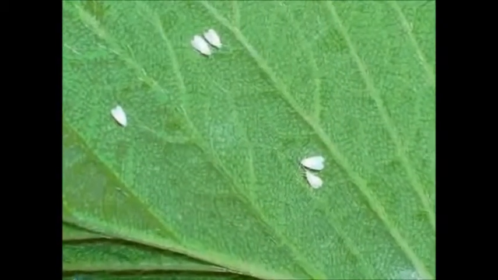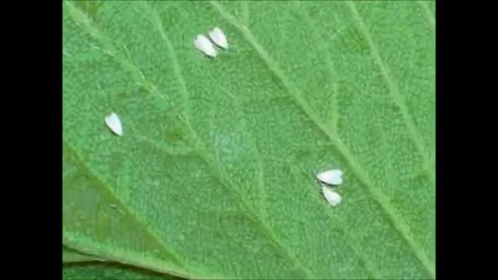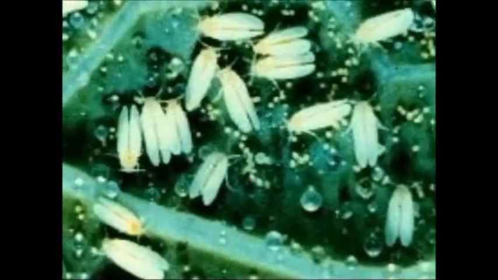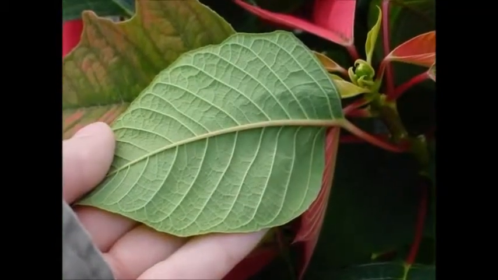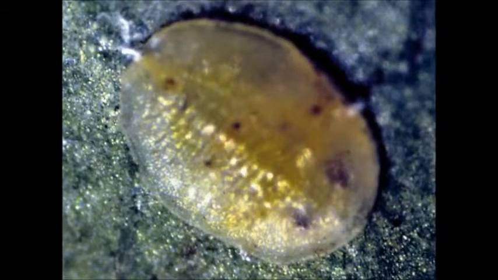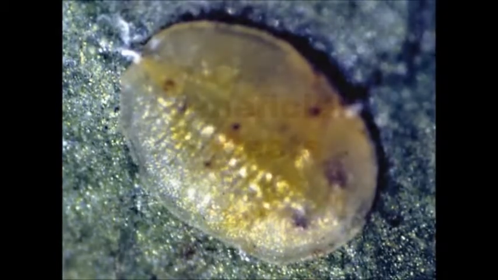Whiteflies also feed on plant juices, may cause unusual plant growth, and ooze honeydew just like an aphid. Whitefly adults have 2 sets of white wings and are most often found on the underside of young leaves. Developing whiteflies resemble small white scales and are commonly found on older leaves.